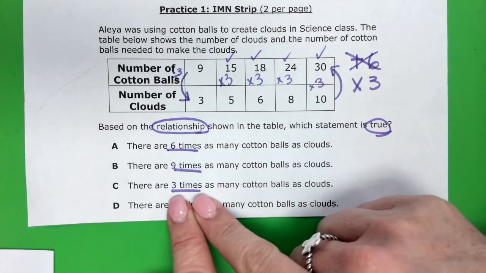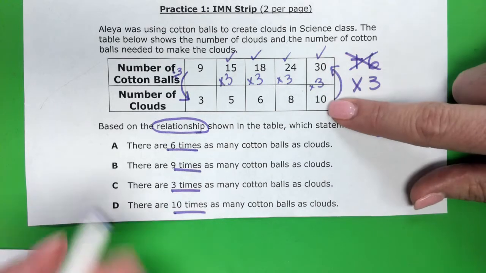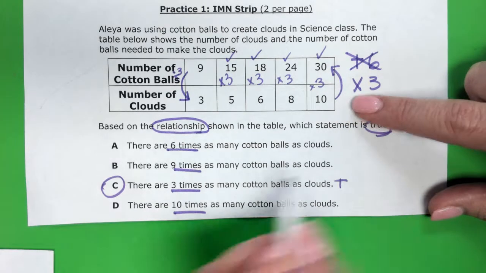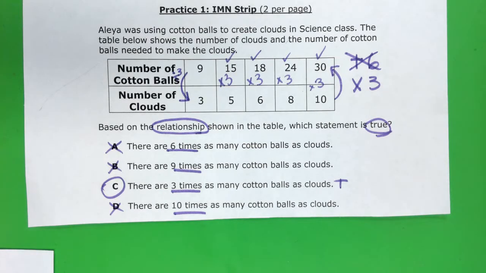So let's check and make sure C is correct. There are 3 times as many cotton balls as clouds. Yes, that's true. And the rest don't have the correct relationship.